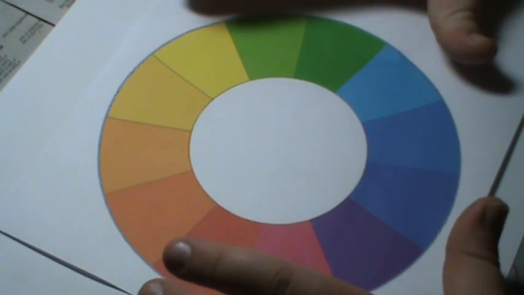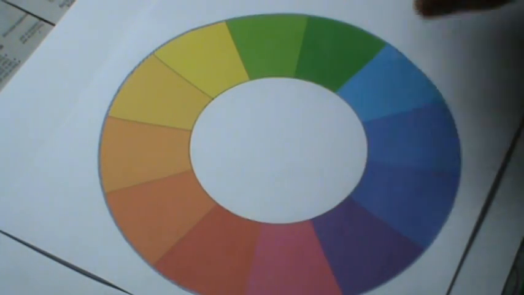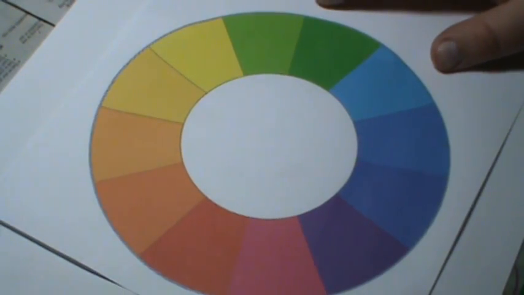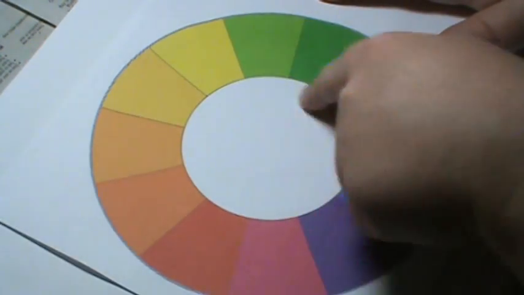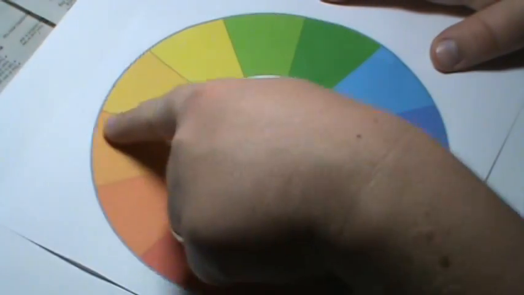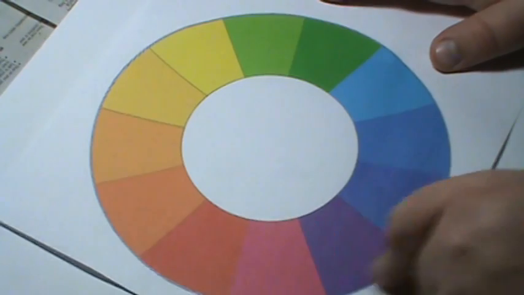This is a very, very simple color wheel. There are much more sophisticated subtractive color wheels. You can look them up on the internet. What you'll see is that they're black in the middle, and they go from darker colors out to lighter colors. And we'll talk about how to use that in a minute.